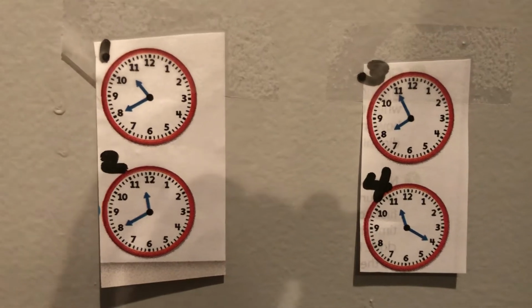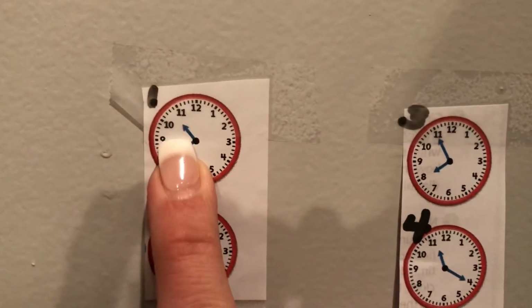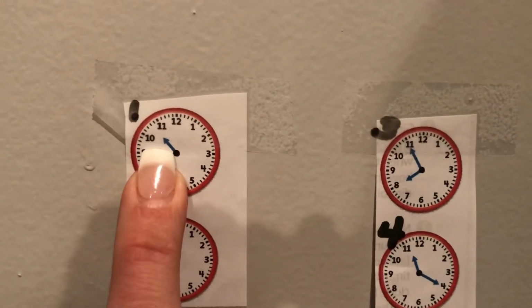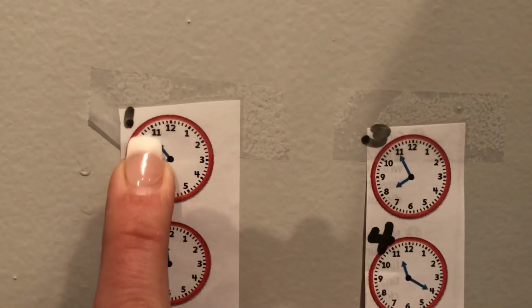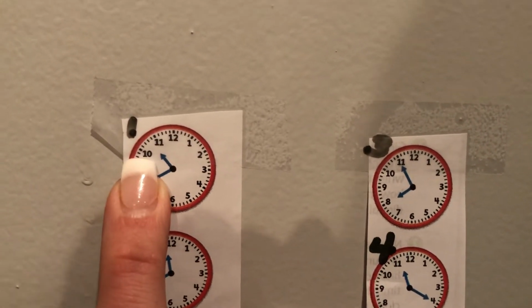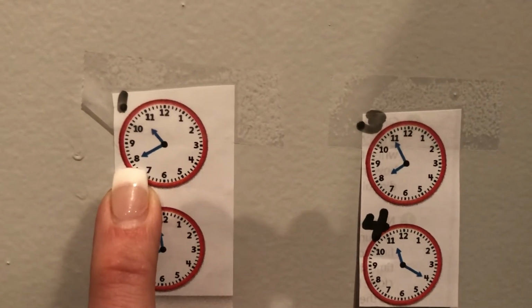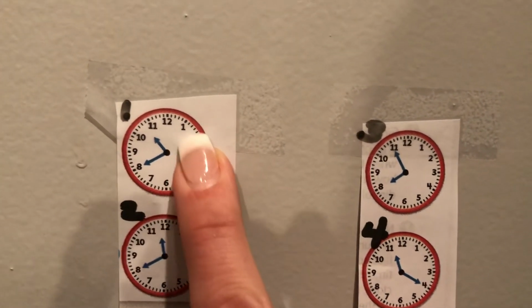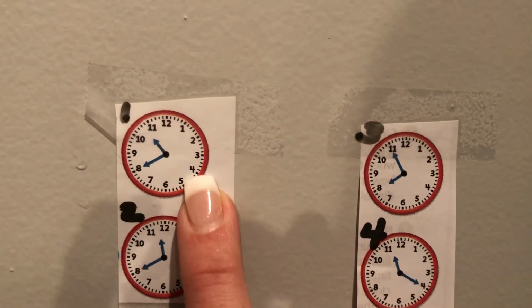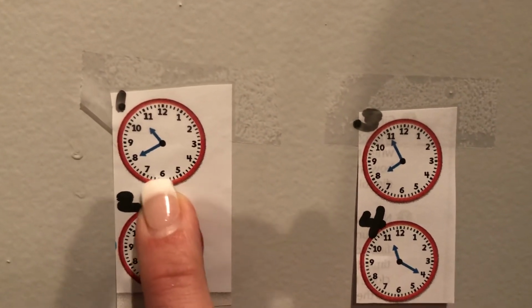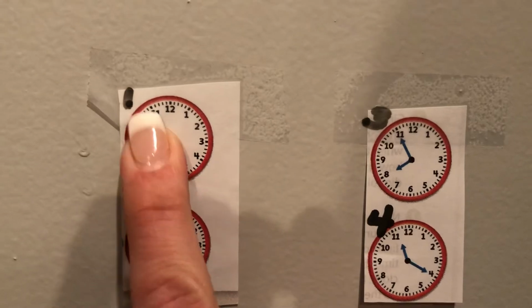Okay, so we're going to look at the first one. Well, we want 11:40, and the hour hand is between the 10 and the 11. You always pick the smaller number, so that would be 10. And the minute hand is on the 8, so let's count how many minutes that is. 5, 10, 15, 20, 25, 30, 35, 40. That's 10:40. That's close to 11:40, but it's the wrong hour.